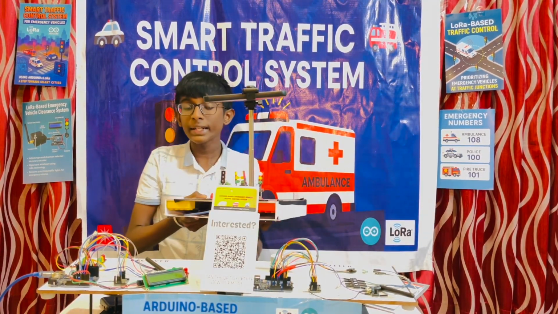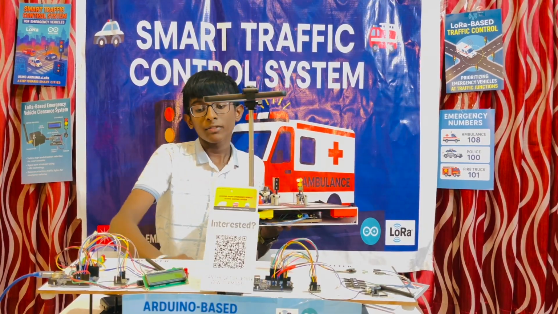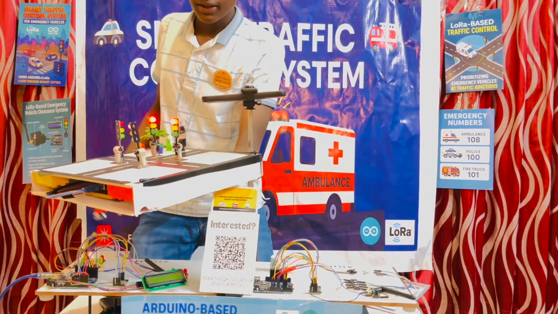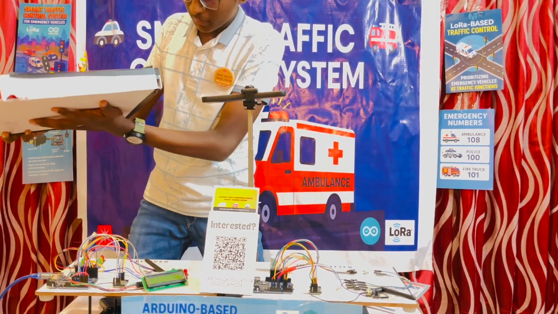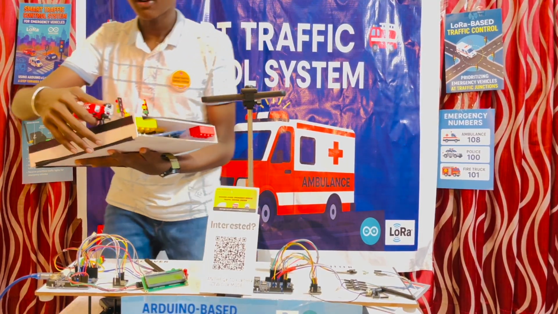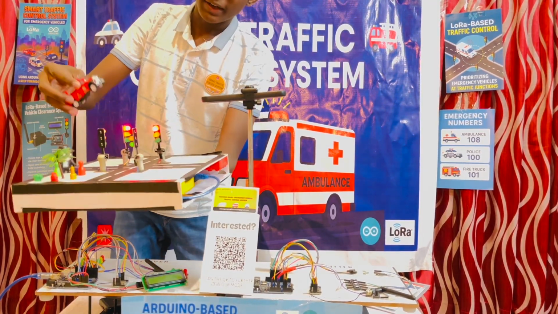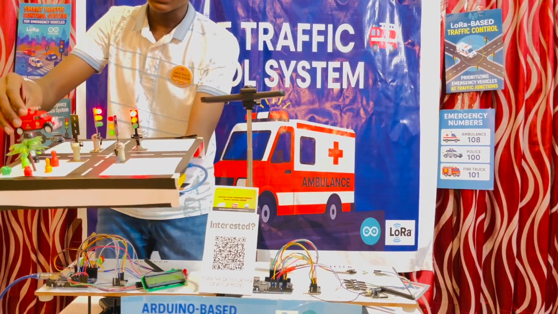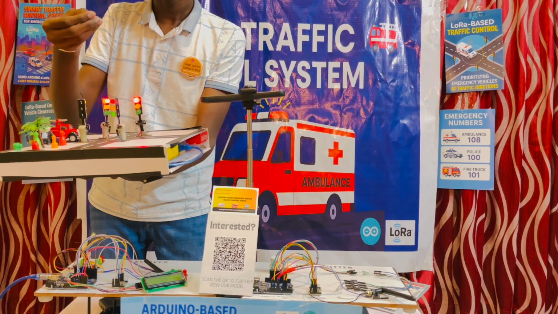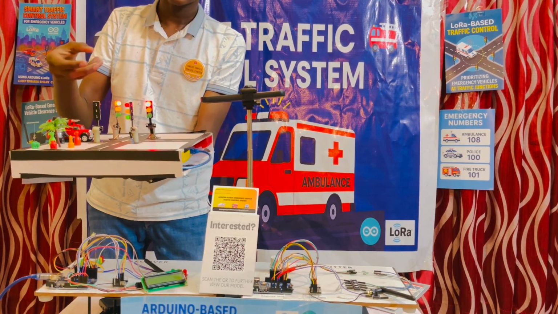So this one is the 3D representation model. For this model, I'm using a 4-junction road, and here we'll assume the north signal. For now I'm taking an example of a fire truck. Once the fire truck is coming to the north direction, this north signal must be green. That's how it could pass freely without any congestion.